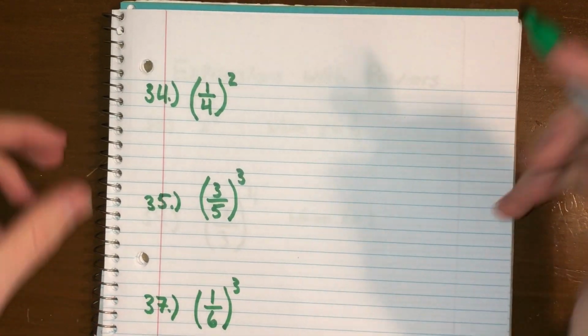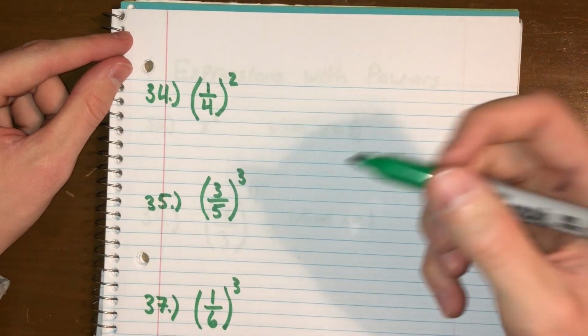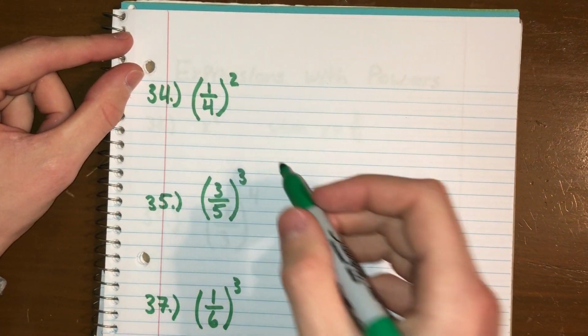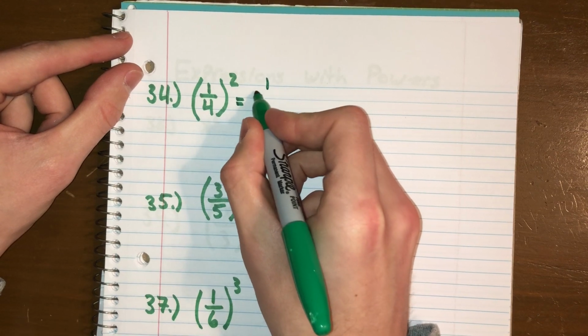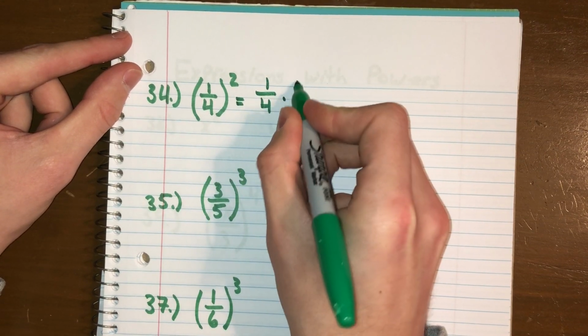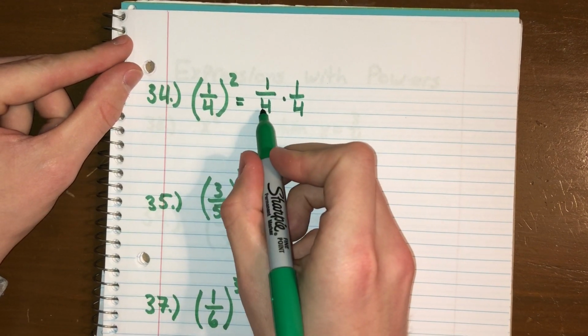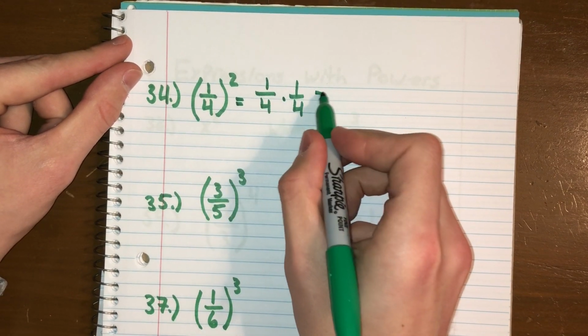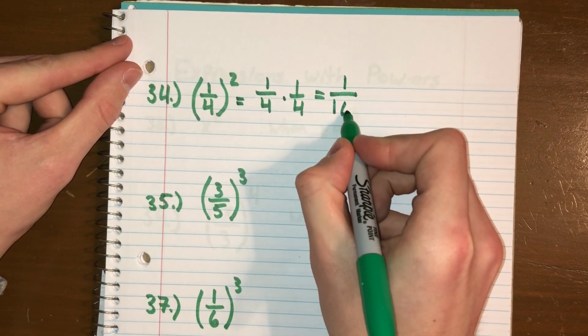We'll do a couple examples involving fractions, which could look scary, but again, you just go back to that basic definition of an exponent, and all this really is just 1/4 times 1/4. As we know, multiplying fractions, you just multiply straight across. So 1 times 1 is 1, over 4 times 4 is 16.